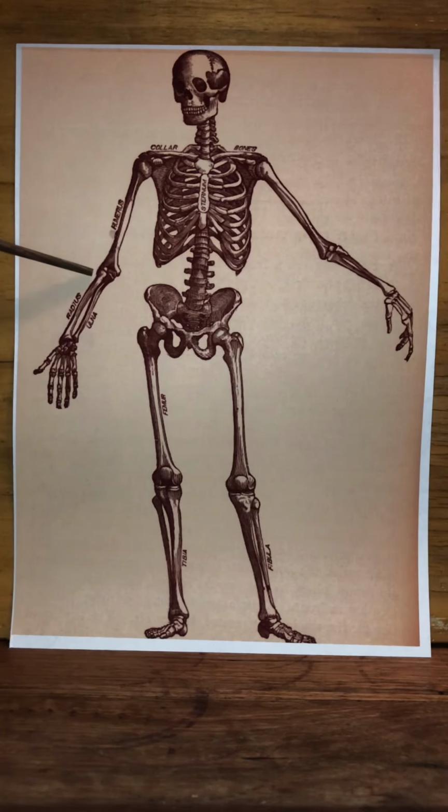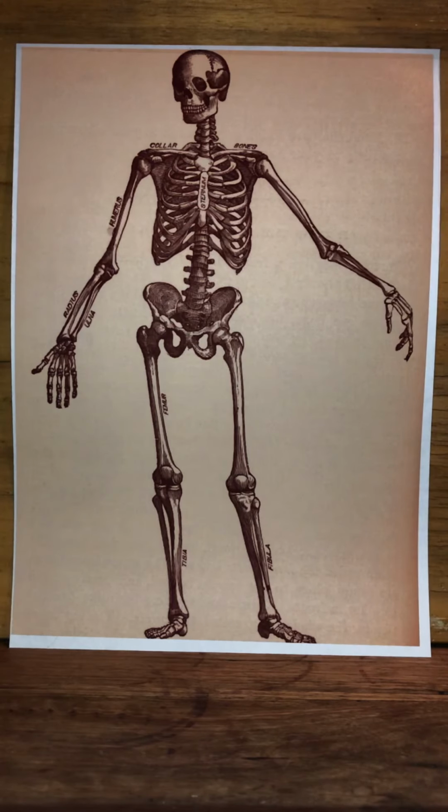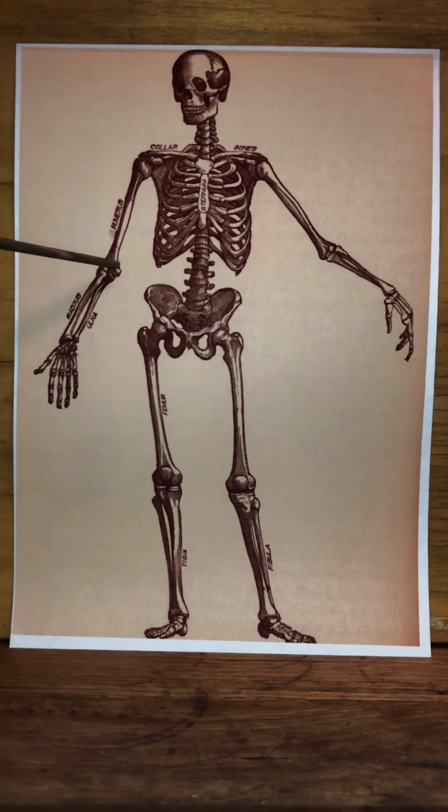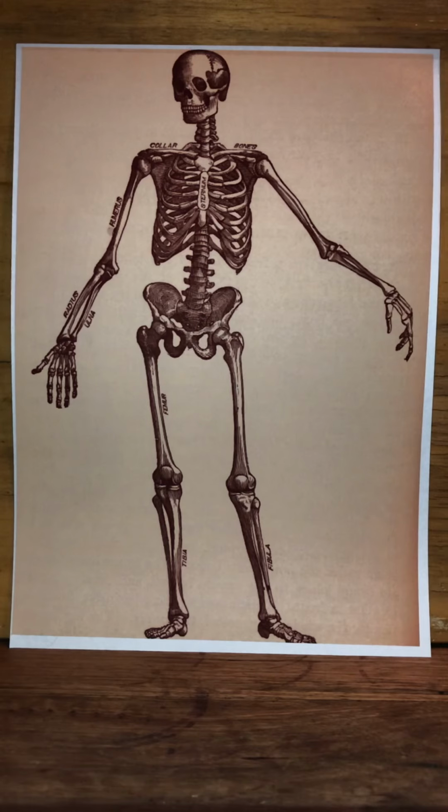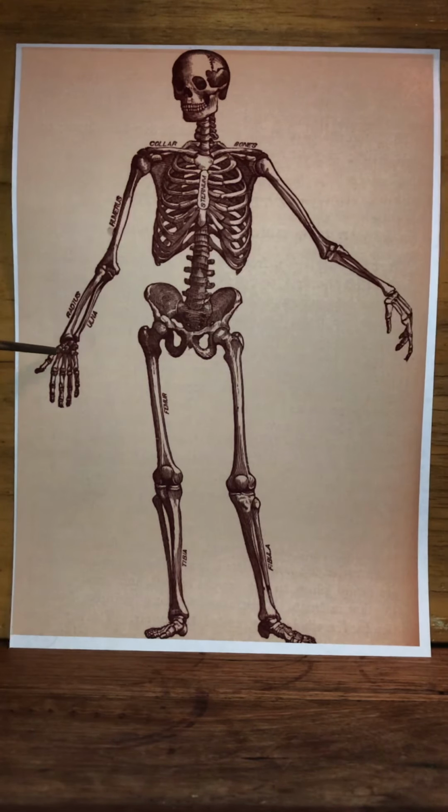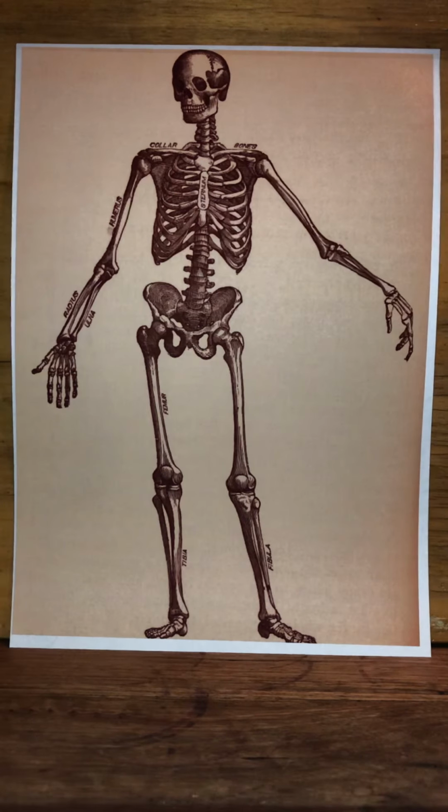We then have the radius. Radius means the spoke of a wheel. The ulna, meaning the forearm bone. And then we have the carpal bones, or wrist bones. And then we have the metacarpal, which means after the carpal bones. We then have the phalanges, which means little soldiers.